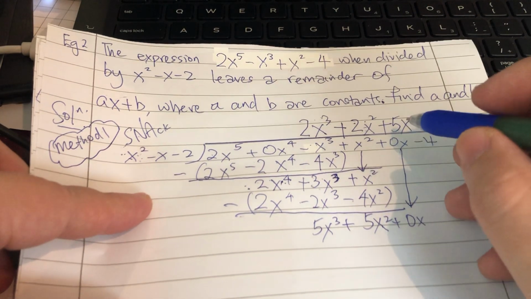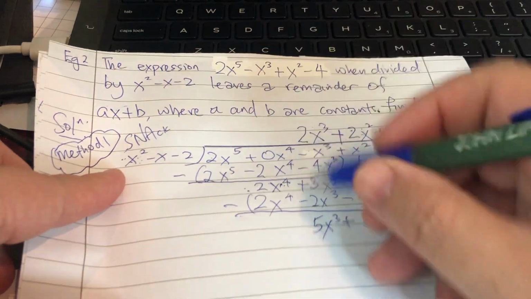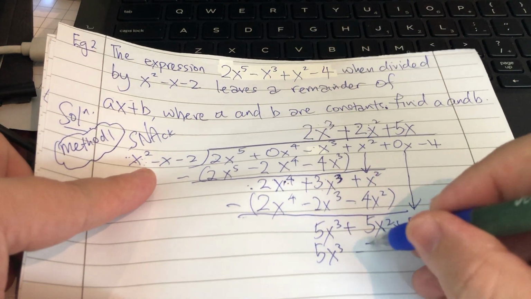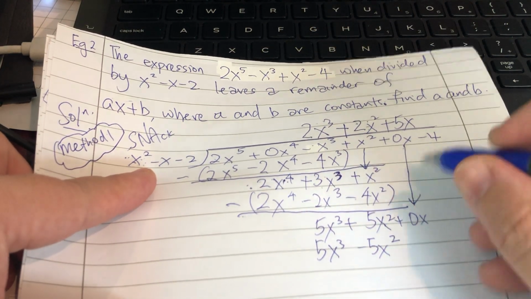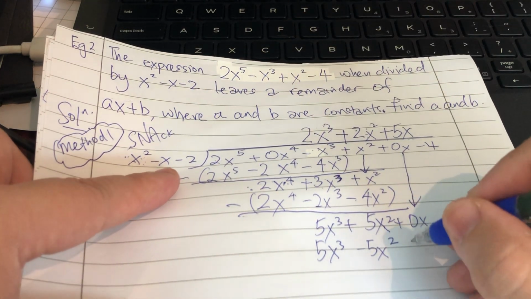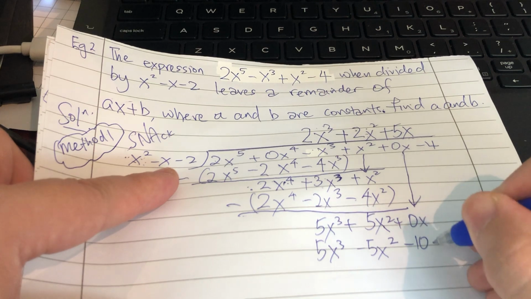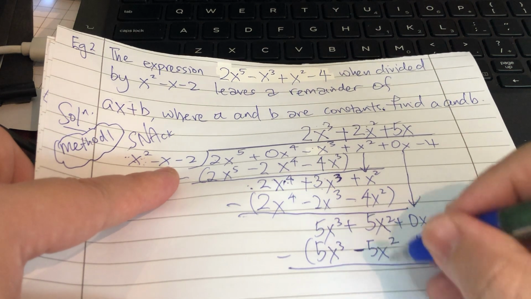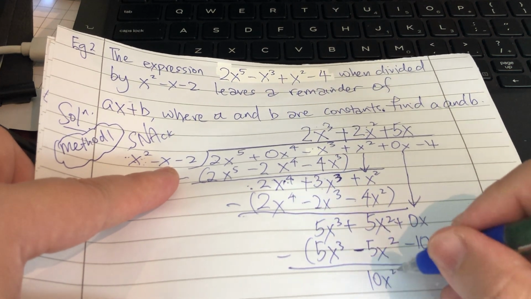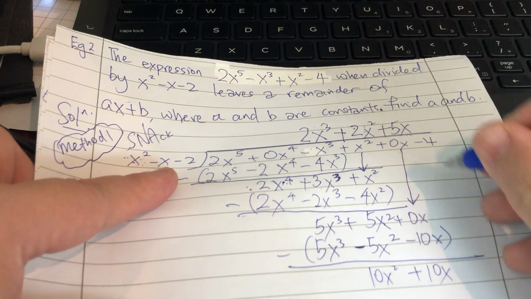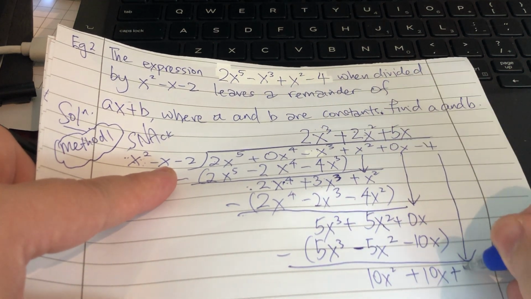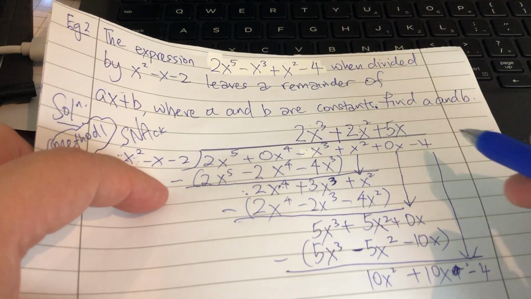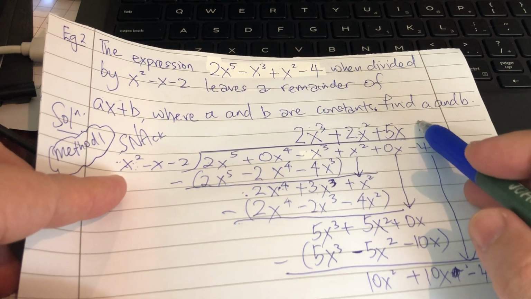Now that you have established the leader already, leader multiply here. Okay, put a bracket, minus of. You will get, this one is minus 10x squared. This one you will get plus 10x. And please come down to help. Oh, wait, this is minus 4. Okay, now can we still continue? Let's check.